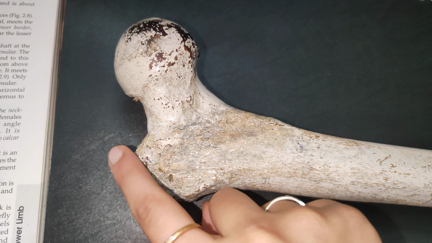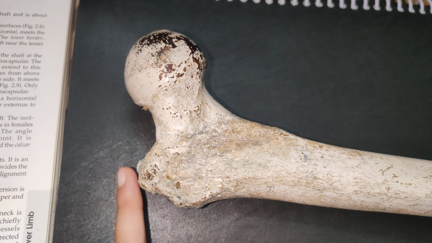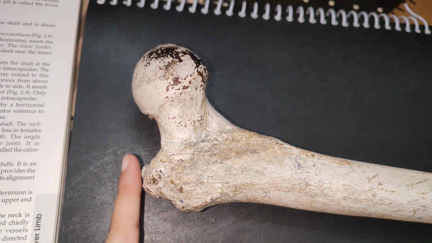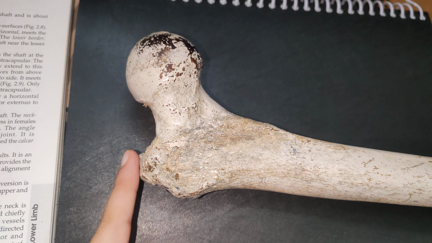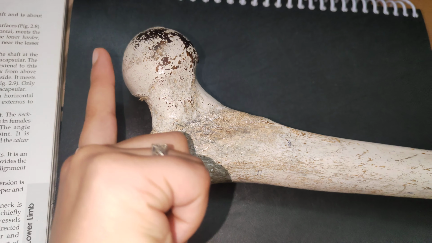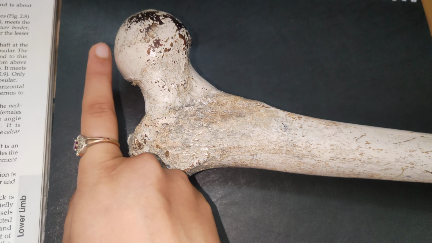The upper border of the trochanter, this is the upper border. The upper border of the trochanter lies at the level of the center of the head. This is the center of the head, and it lies at the level of the center of the head. They are at the same level.